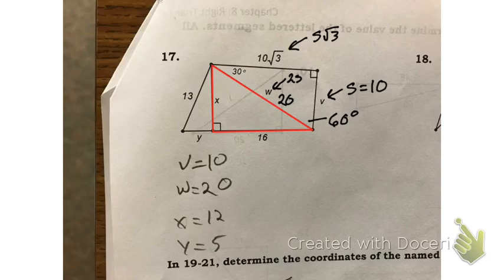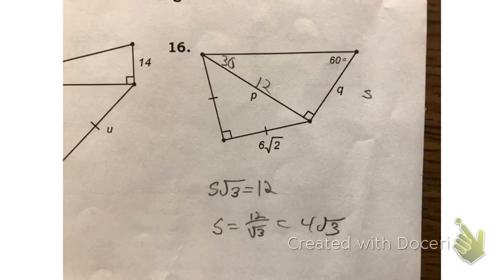Other questions on any other problem that was on the... Yes? Number 16. Ooh, I'm on the wrong thing. That's wrong. Got rid of that guy. All right, number 16. Number 16 was this guy.